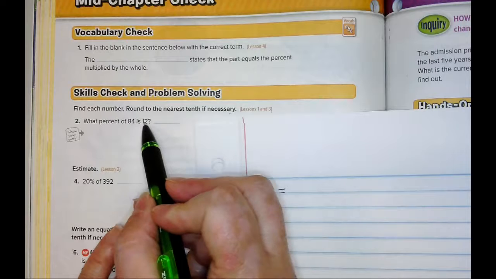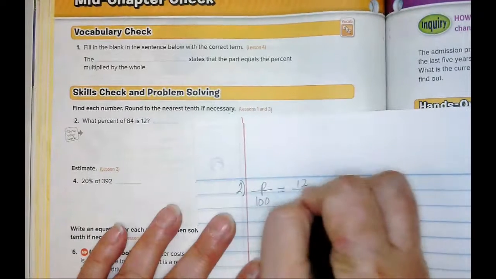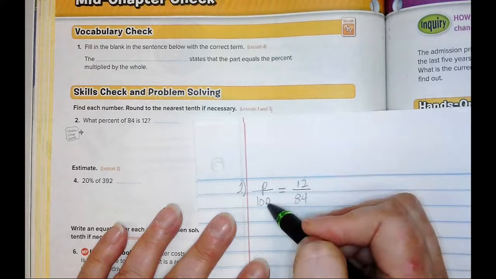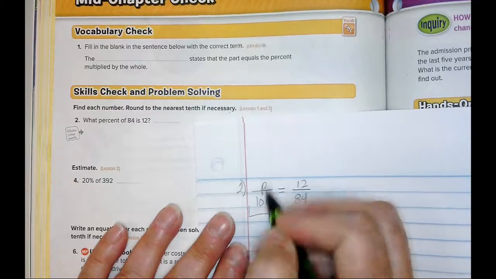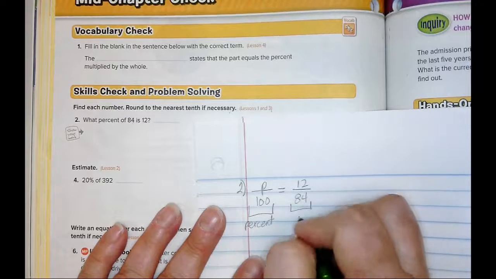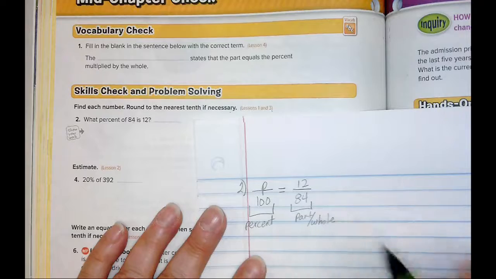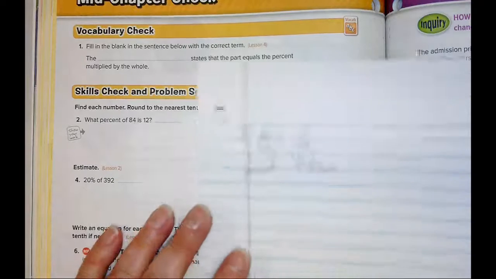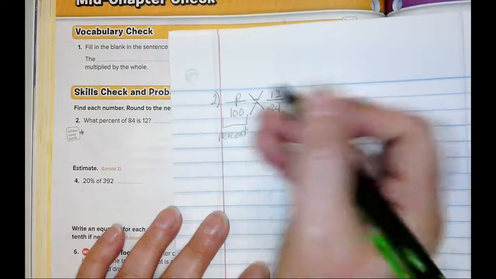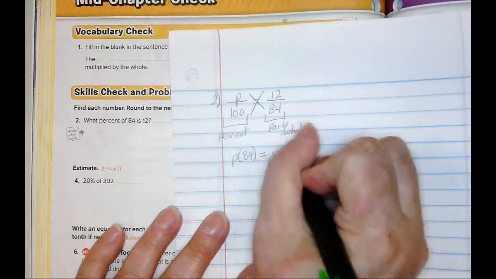So what percent of 84 is 12? So 12 is the part, 84 is the whole. Okay, so percent of 100, so this is your percent, written as a fraction, and this is the part over the whole. Okay, and then we can do the cross multiplication like we've been doing, and then I'll do it the other way just so you can see both ways. So when we cross multiply, we have some number times 84, percentage times 84 is equal to 12 times 100.